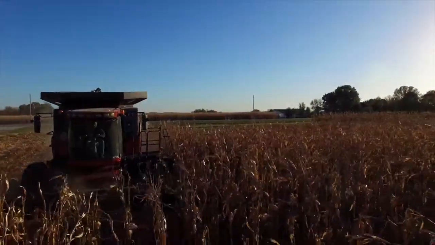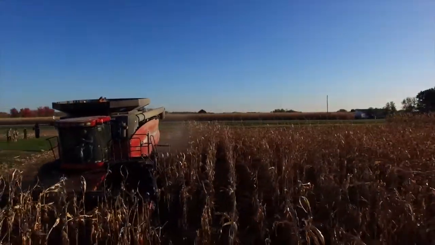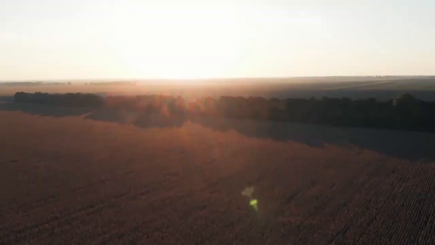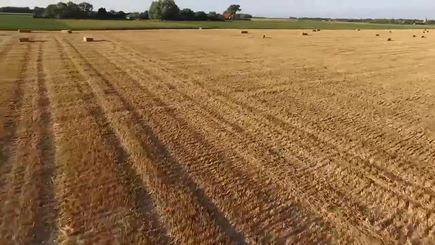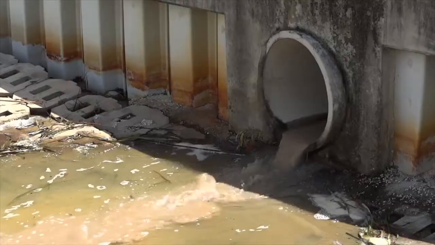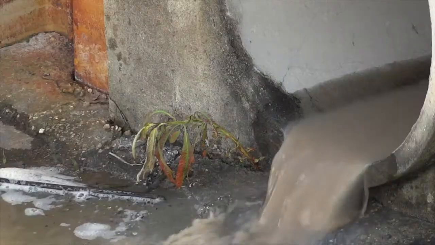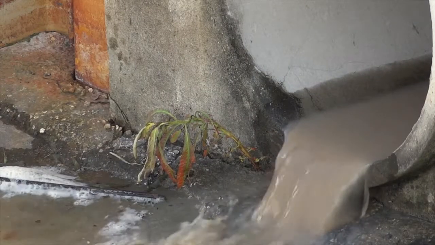Agriculture is a necessary part of human life. Farmers provide us with the food we need every day to survive. In the Chesapeake Bay, farming operations make up about 30% of the region. Although necessary, agriculture is also the highest contributor of nutrient and sediment pollution in the bay.